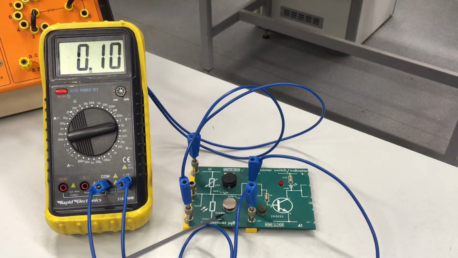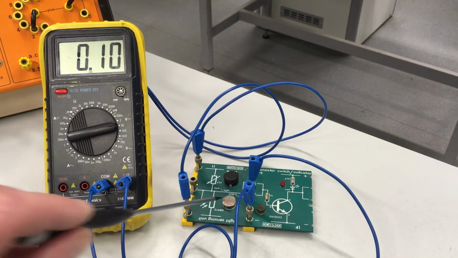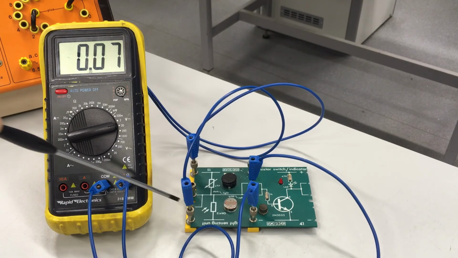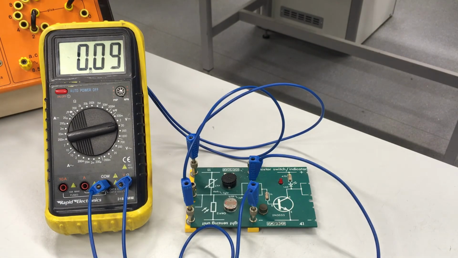At the moment, I've put 3 volts across this circuit. The share of the voltage that the LDR is getting is only 0.1. So resistor 1 is at the moment receiving the remainder, 2.9 volts. And the transistor circuit's off.